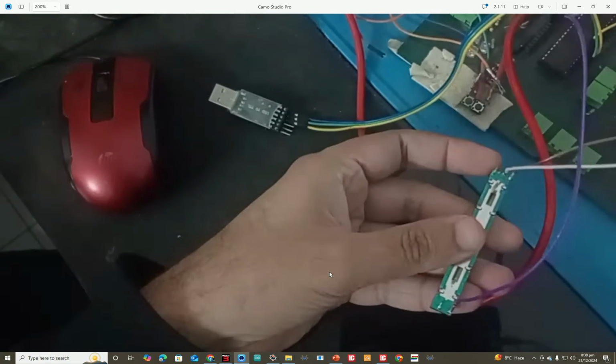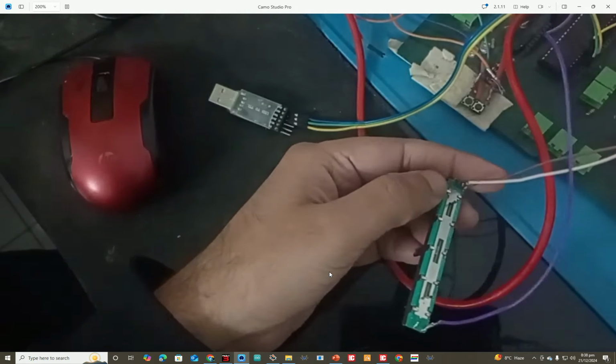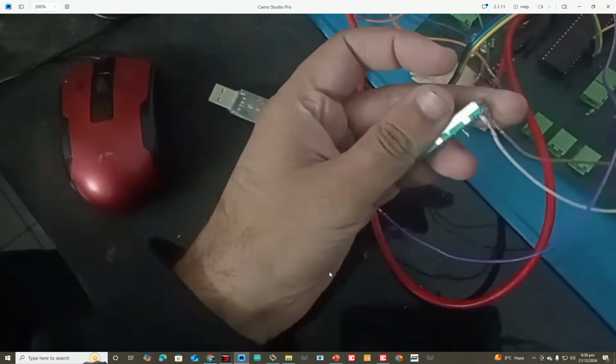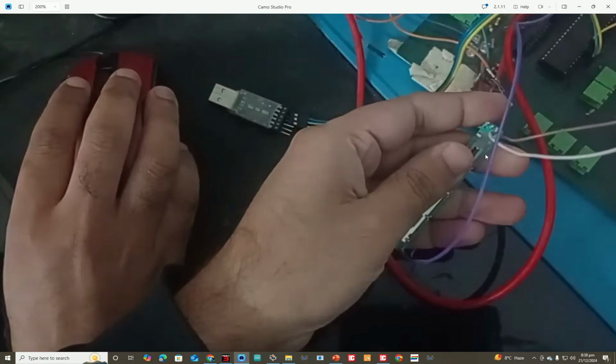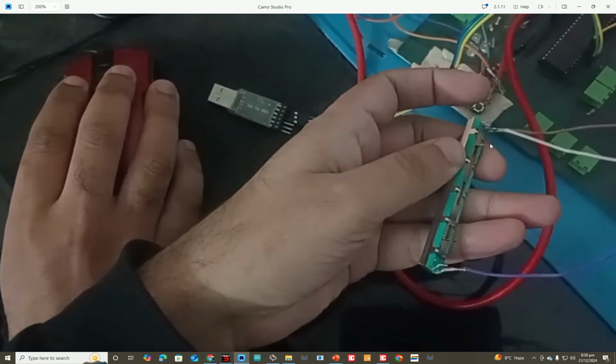See that 2 pins on the right, this one and this one are connected. Left 2 pins, I left them untouched. See, they are not connected. And from the bottom only the right pin is connected.